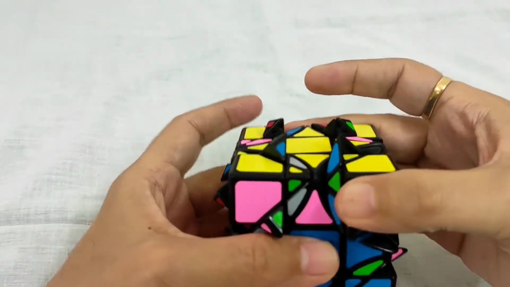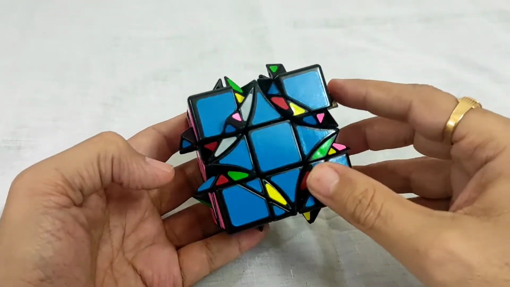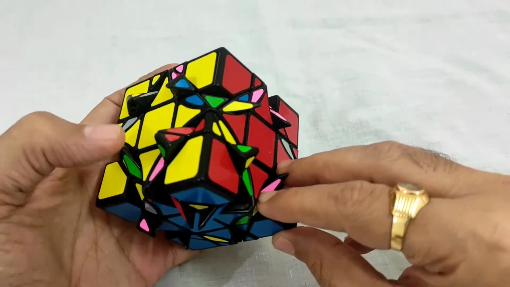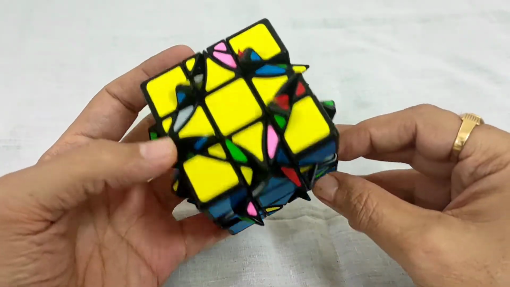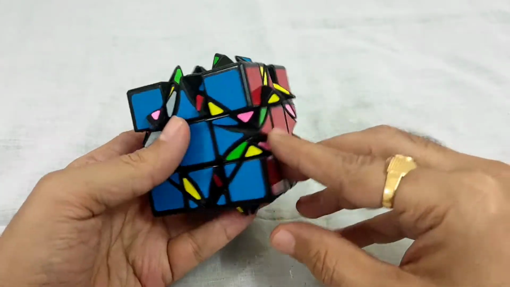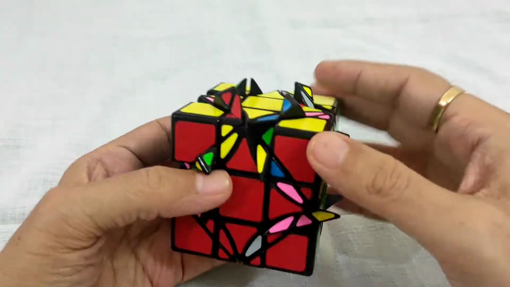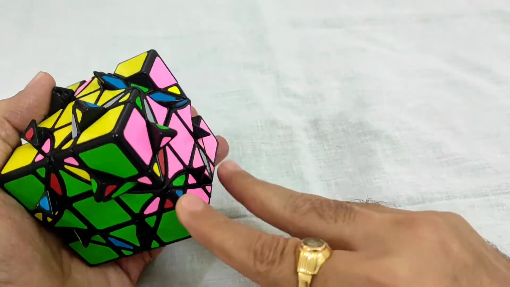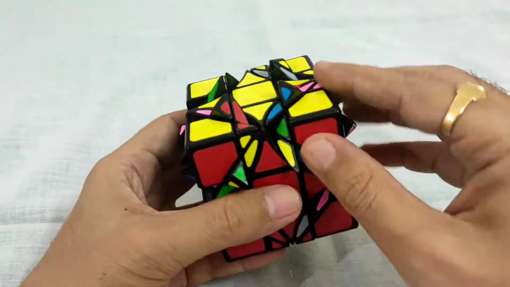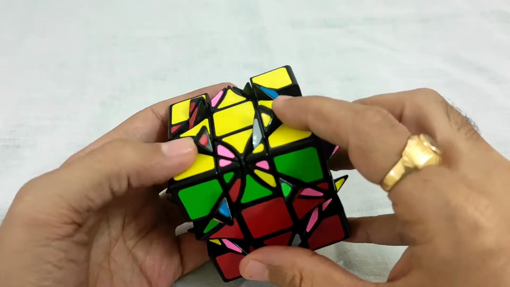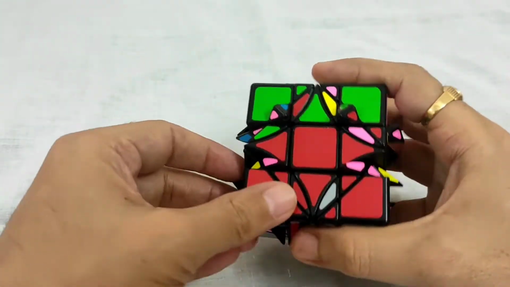So first we'll start with this red and blue. So do we have red and blue over here? Where is red and blue? Red and blue, sorry, pink and blue is there. Red and blue is here. Okay, so this red and blue needs to be placed into this position.